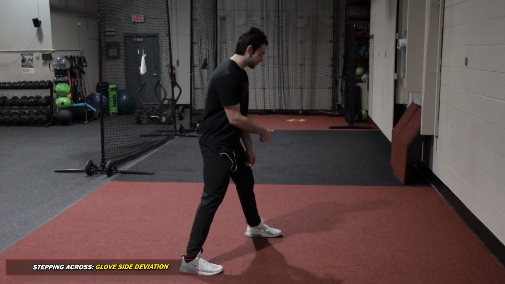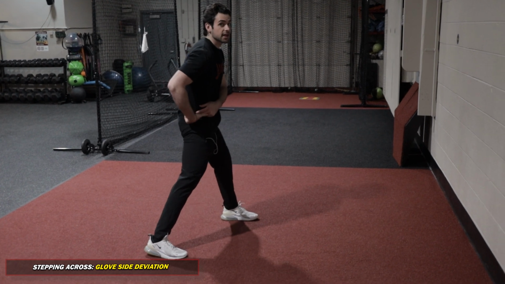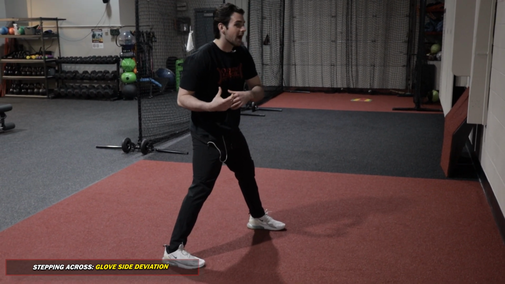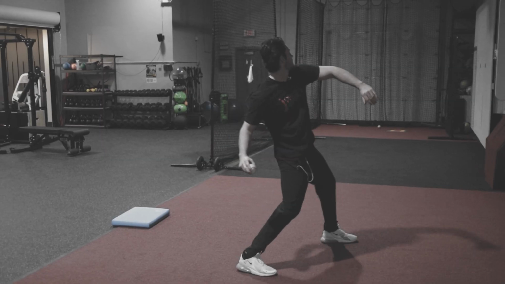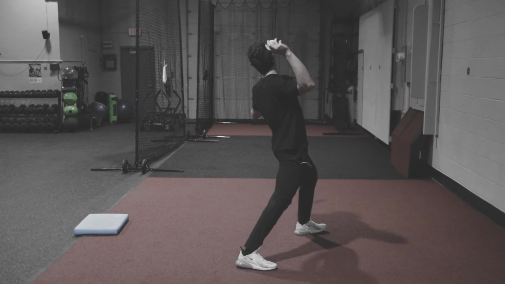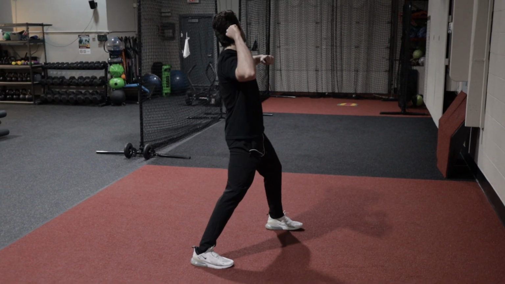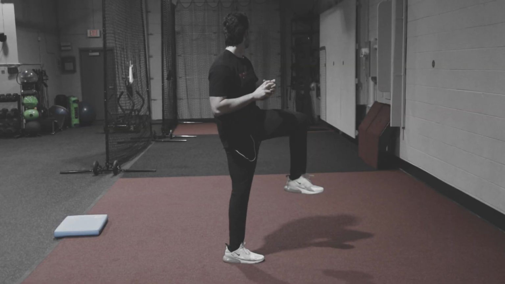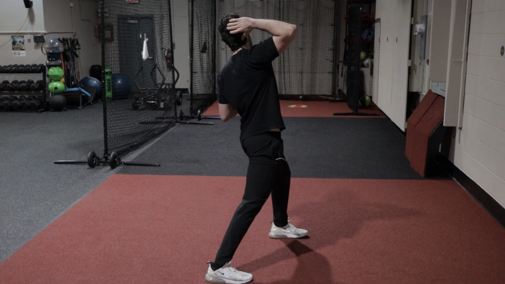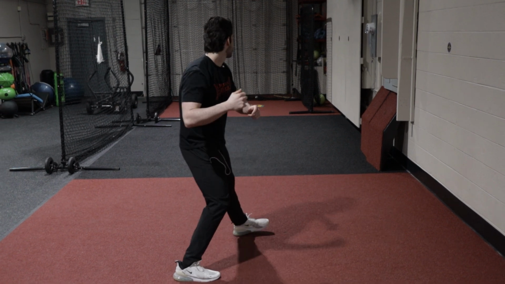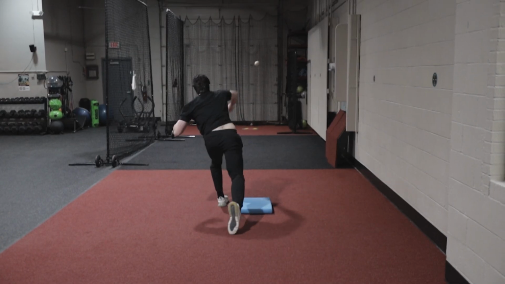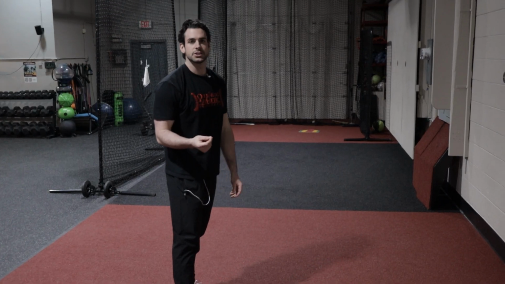Another thing we'll see from stepping across is not only the lack of pelvic rotation, but now the chest is going to have to fall back and deviate this way to get back in line with the plate. So the body is trying to correct itself and even itself back out to get in line with the target. Now that elbow comes up too high, we get too much side bend and we deviate towards our glove side, rather than staying here and coming through on an even plane, which keeps our core in a much more optimal position as we go to throw.